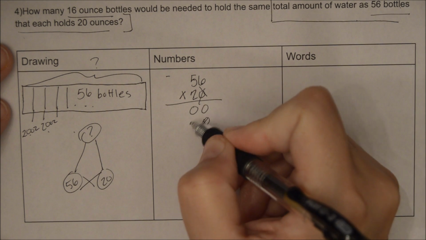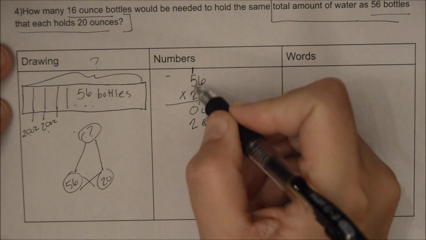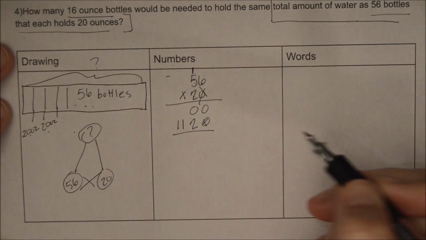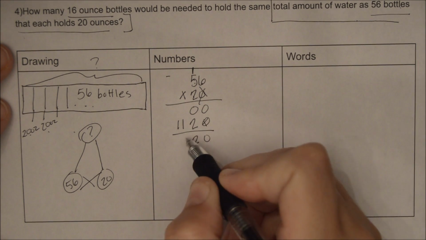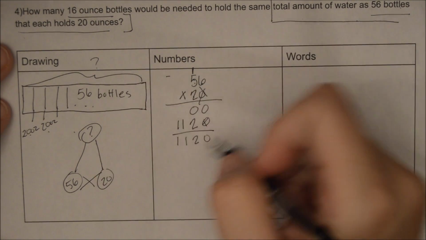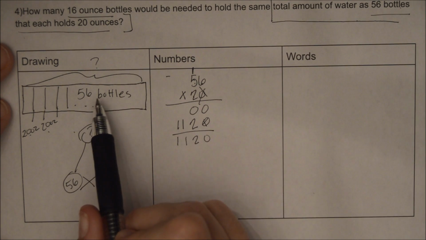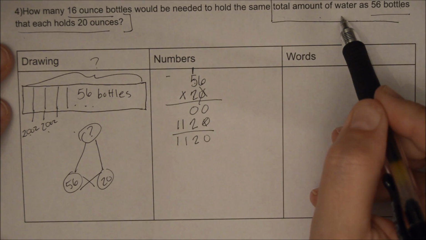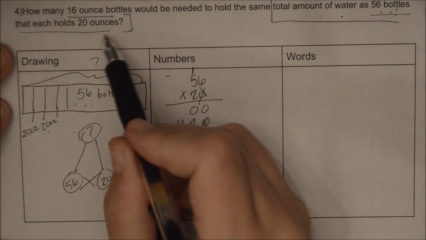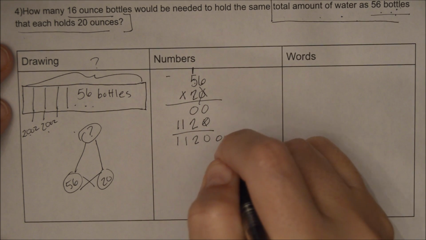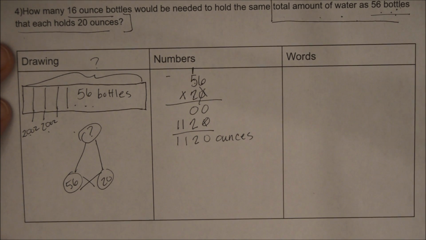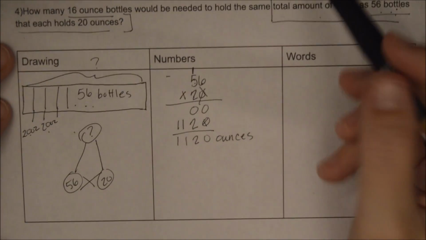2 times 6 is 12. Carry the 1. 2 times 5 is 10, 11. Okay, 0, 2, 1, 1. All right, so what is this? What does this mean? This is the total amount of water that 56 bottles, 56 20-ounce bottles hold. So this is 1,120 ounces.